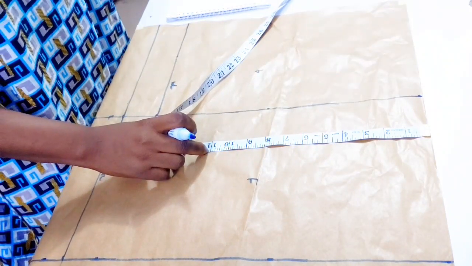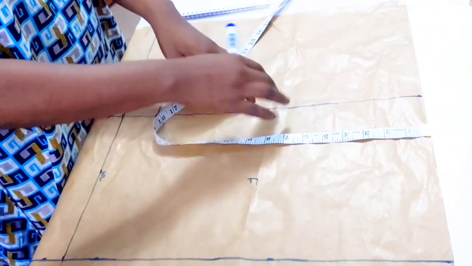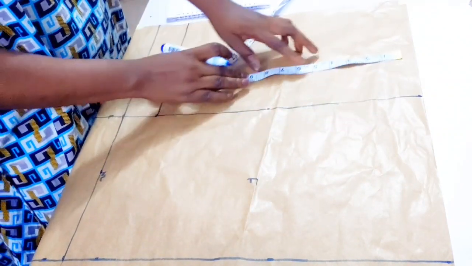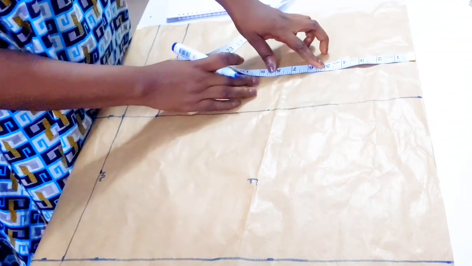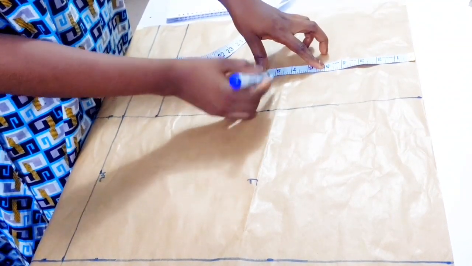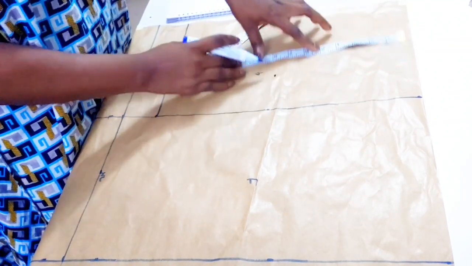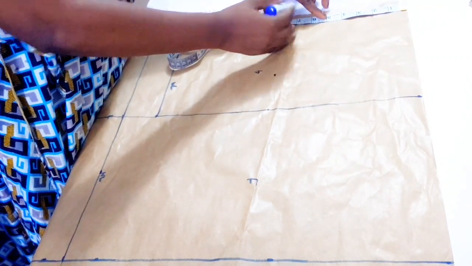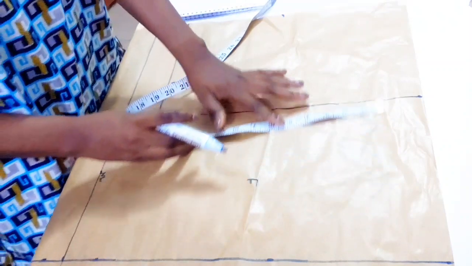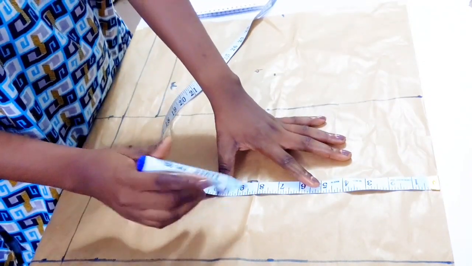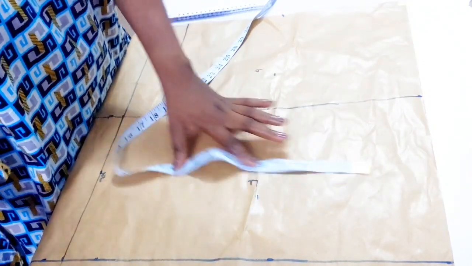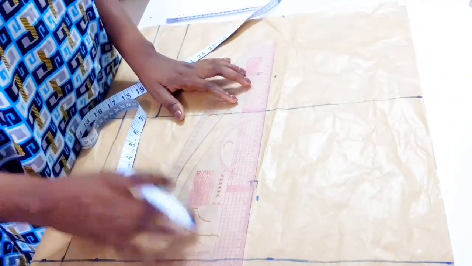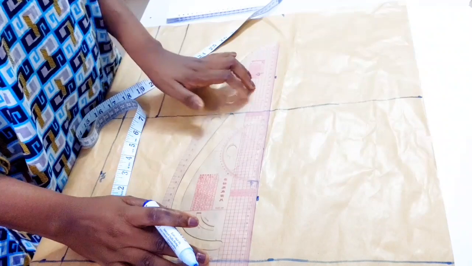Once I'm done doing that, I'm going to be marking my chest line. For these measurements I'm working with, I use 8 inches. There's a calculation for that. You just divide your bust by 6, then add 1.5 to the answer you get.